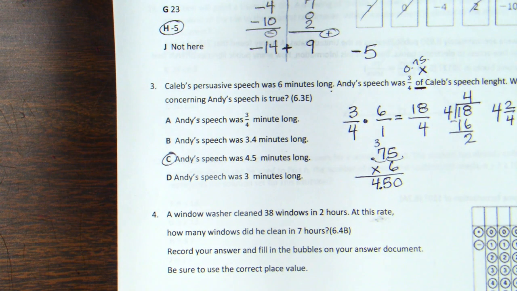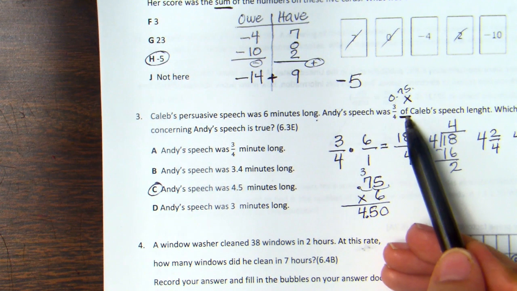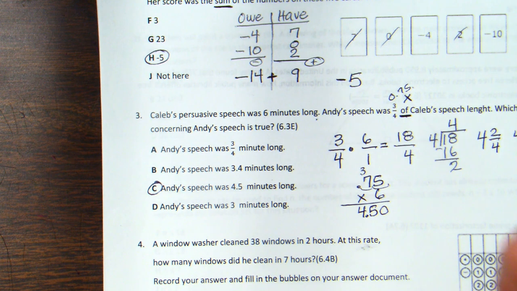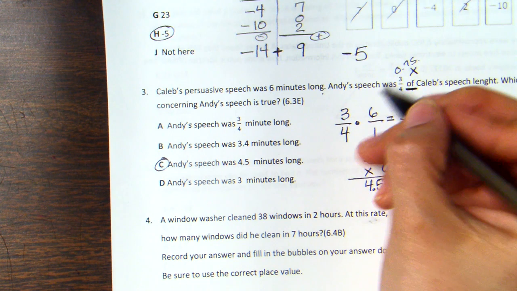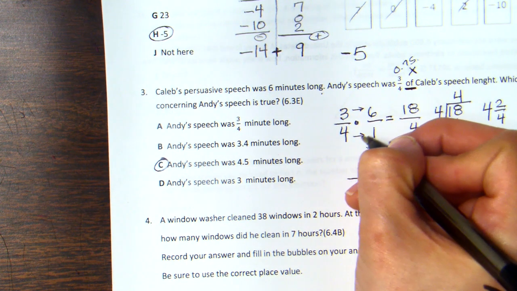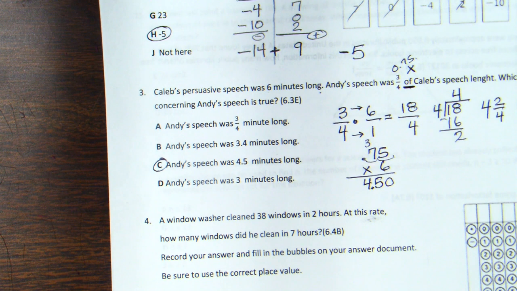But everything started on the keyword, okay? Because some of the students are trying to divide or doing keep, change, flip, doing something else. Of means times. And when you multiply fractions, you multiply with the 1 on the front. Numerator times numerator, denominator times denominator.